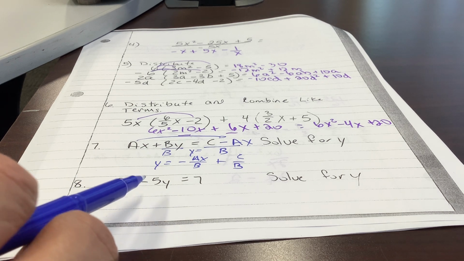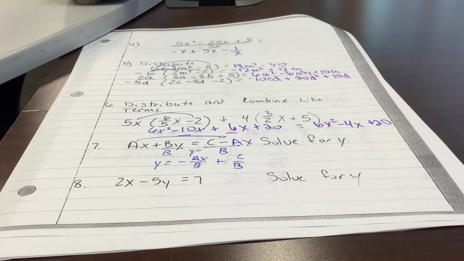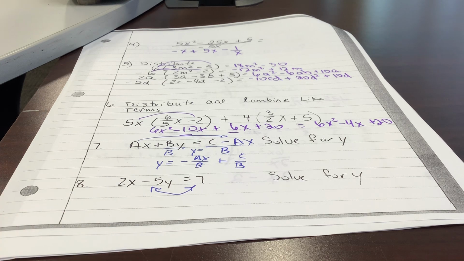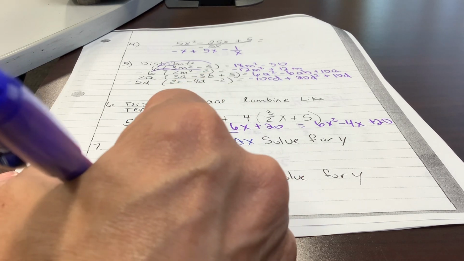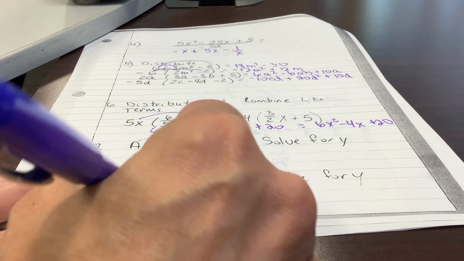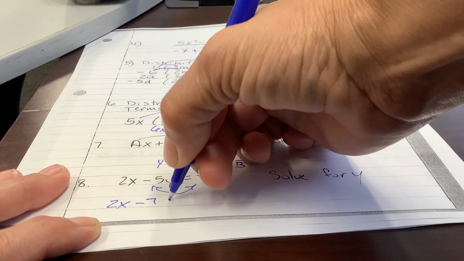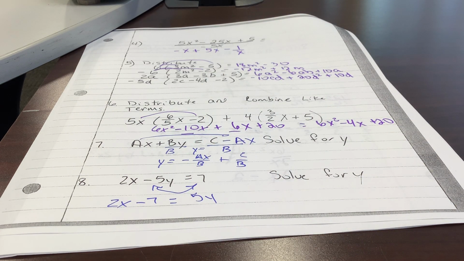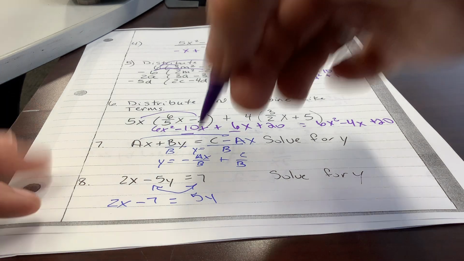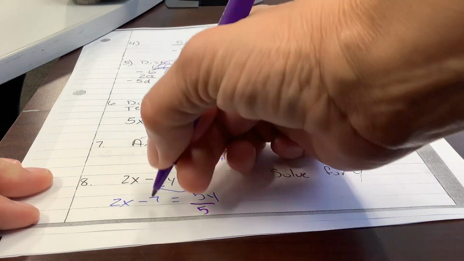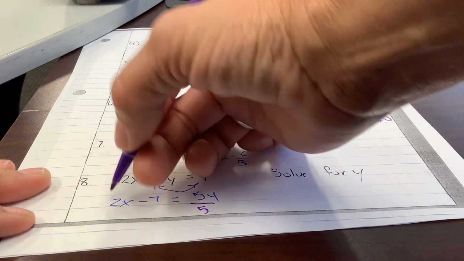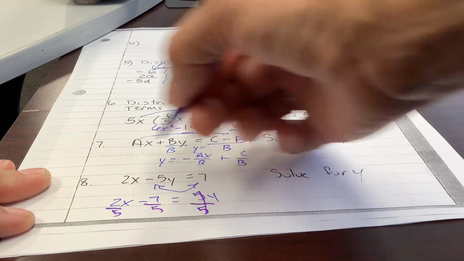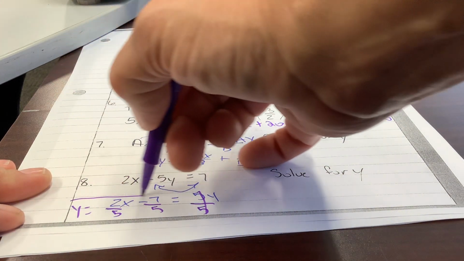Number 8, this time y is negative, so to avoid dividing by a negative, I'm actually going to move both of these. When you move it, it changes signs. So 2x minus 7, because it was positive, equals positive 5y. And then again, I'm dividing by the coefficient of y. So I'm going to divide everything by 5. And since 5 doesn't go into either one of those, I can do it as one big or as separate. So y will equal this.